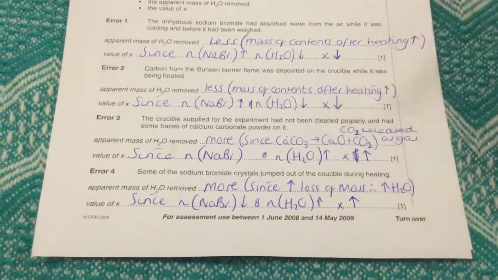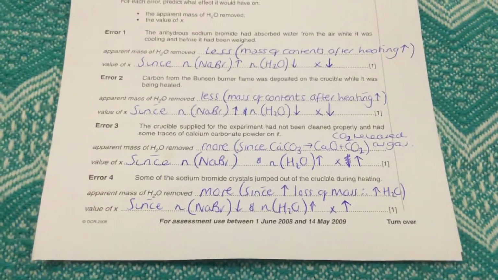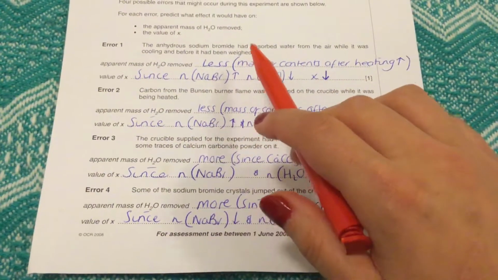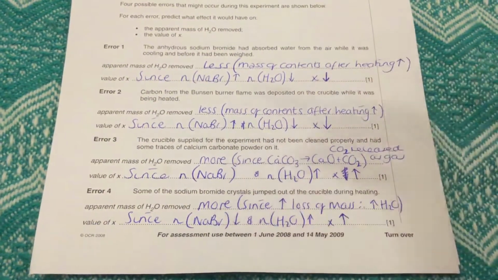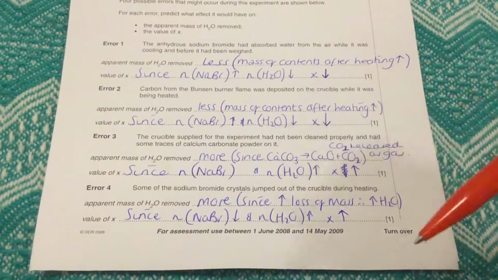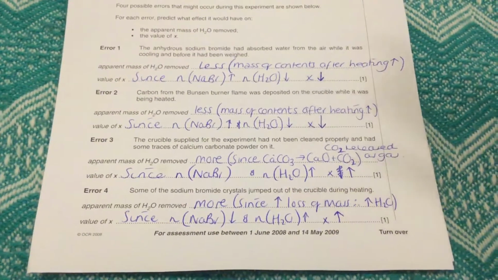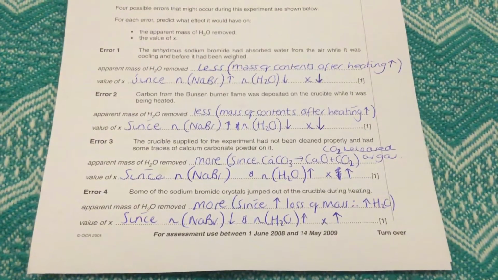The next question is a little bit more complex. It requires a little bit more thinking. The anhydrous sodium bromide had absorbed water from the air while it was cooling and before it had been reweighed. So you've heated it up, you've evaporated off your water, and then while you're waiting before you reweigh it, it's absorbing some water from the air.